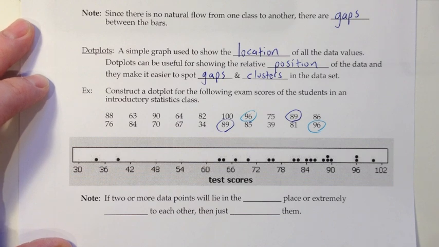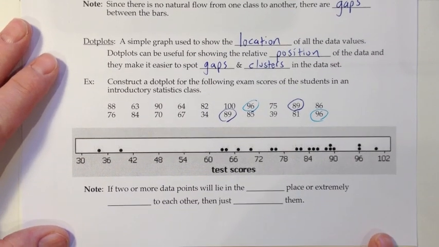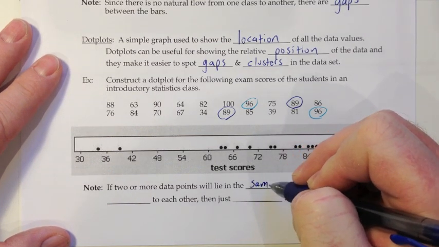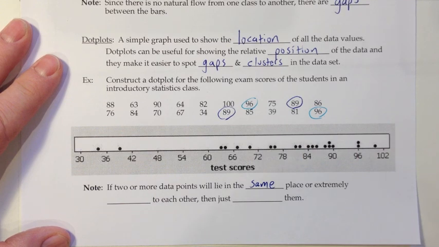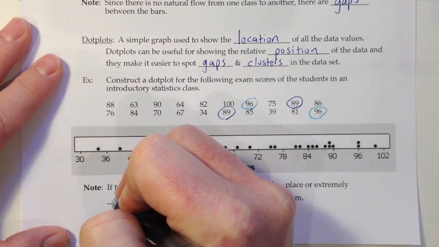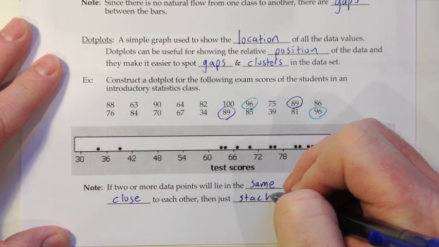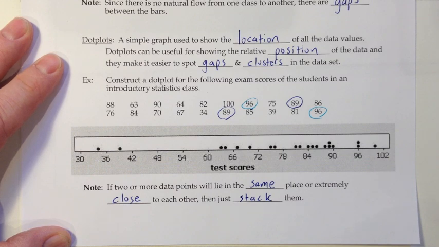And in fact, even if the values were just so close to each other that they were going to touch, you would still stack them. When I'm making one of these, I don't double check to make sure it's an identical value before I stack. If I go to put a dot on the number line and there's already a dot in the spot where I'm headed, then I will just stack them. So let's fill in a note on that. If two or more data values will lie in the same place or extremely close to each other, then just stack them. And that would be our dot plot.